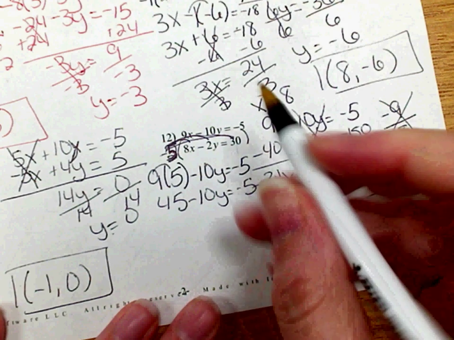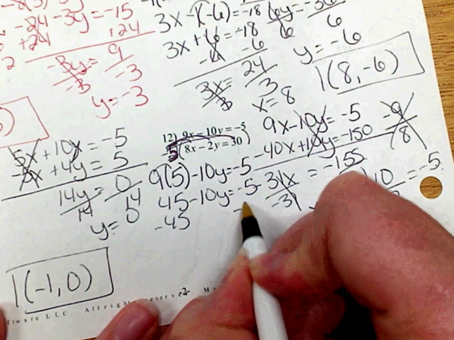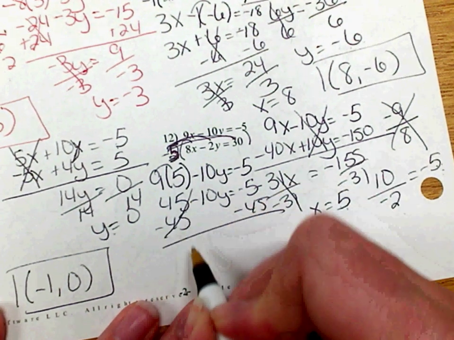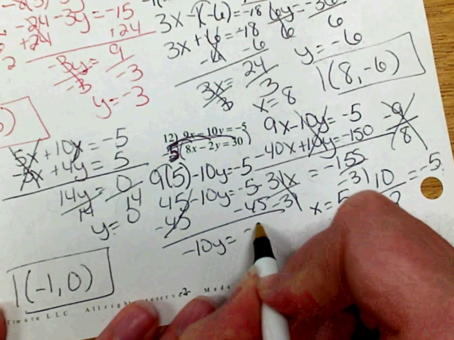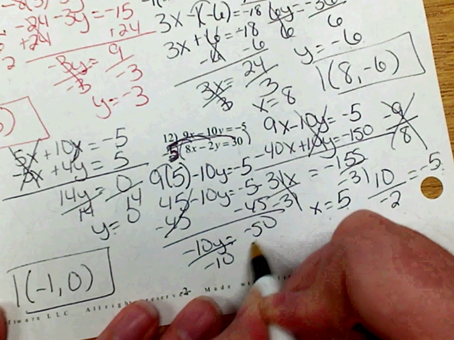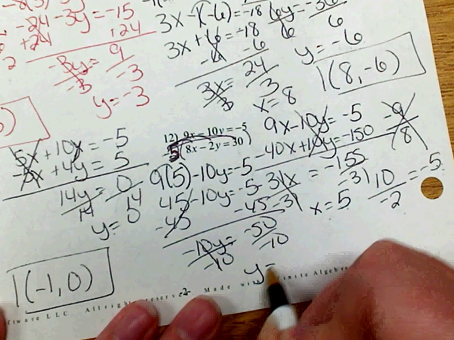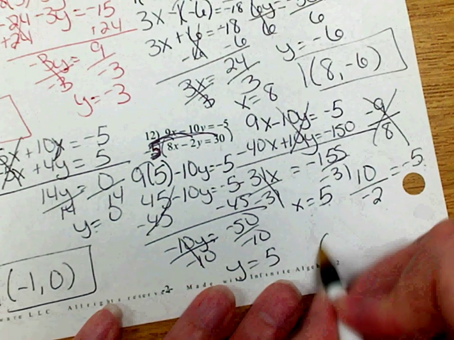So I'm going to minus 45 from both sides. And I've got negative 10y equals negative 50. Divide both sides by negative 10, and I get y equals 5. So x is 5 and y is 5.